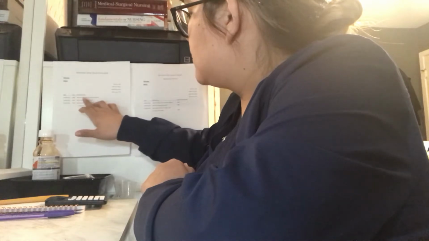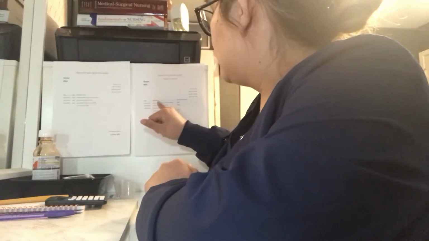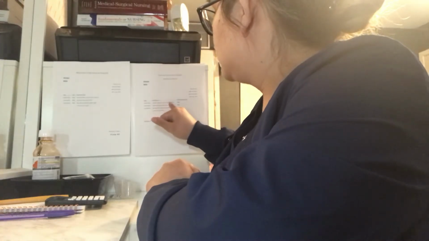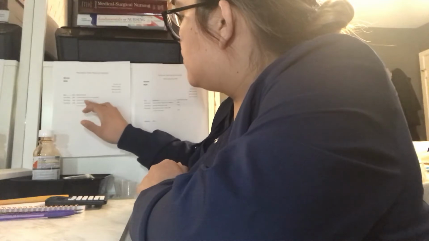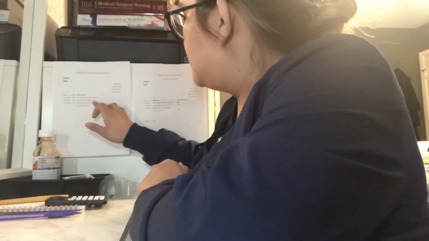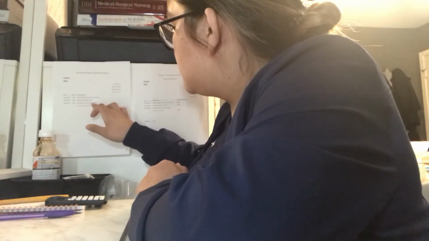8:30, Cefaclor, 500 milligrams PO Q4 hours for infection. 8:30. That matches. 8:30, Synthroid, 100 micrograms PO QAM. 8:30. That matches as well. Nitro-Bid 2% ointment, topical QAM.